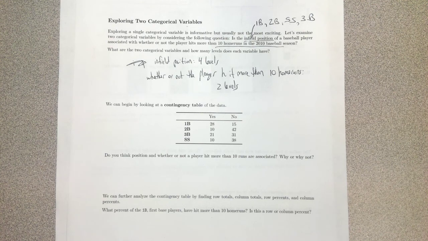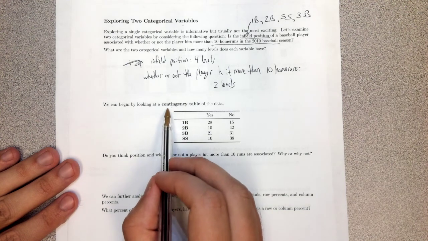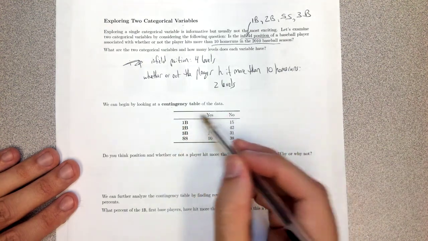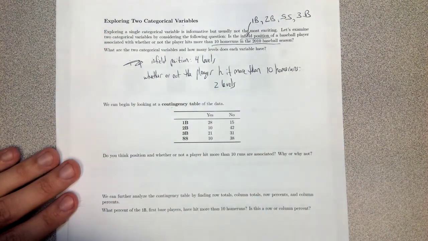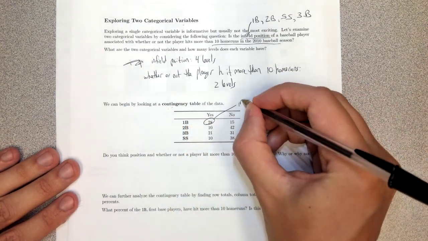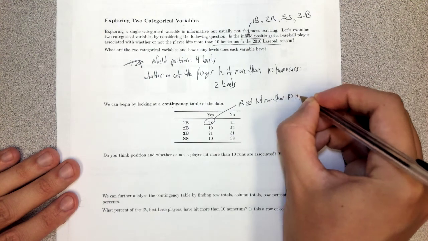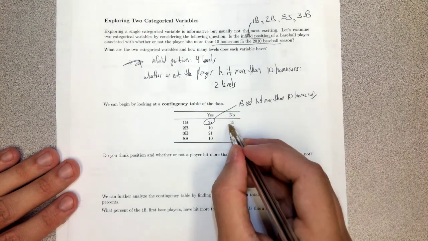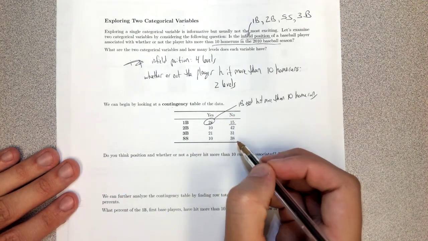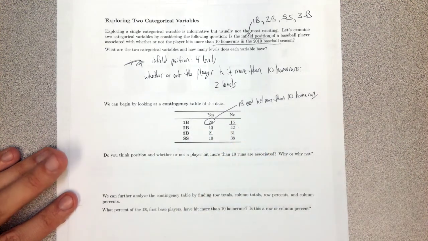So what we're going to do to look at this data first with numerical summaries is make a contingency table. This is the most common form of summarizing data when you have 2 categorical variables. How you would read this is you have 28 players that are first basemen and hit more than 10 home runs. And then you have 15 that are first basemen that didn't hit more than 10 home runs. And then you just go down and read these the same. So you have 10 second basemen that hit more than 10 home runs, 42 that didn't, etc., etc.